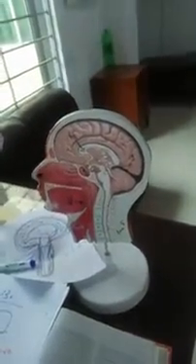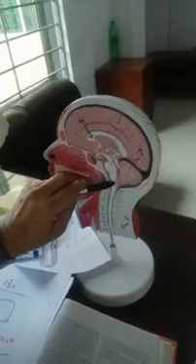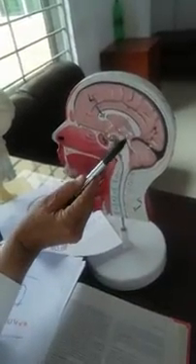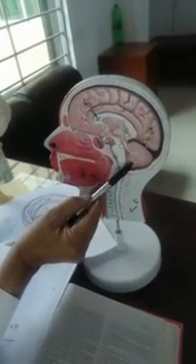Again, look at the flow: from the lateral ventricle through the foramen of Monro into the third ventricle, from the third ventricle through the cerebral aqueduct into the fourth ventricle, and then some passes downward into the subarachnoid space of the spinal cord. Now note the point. The roof of the fourth ventricle is tent shaped. Look over here, this is the dorsal surface of the pons and the medulla, and the tent shaped roof of the fourth ventricle is like this.